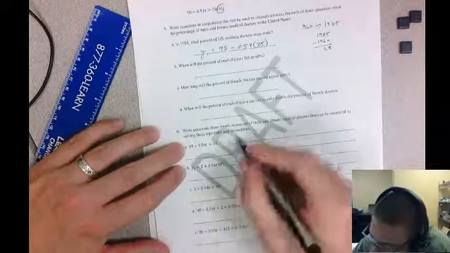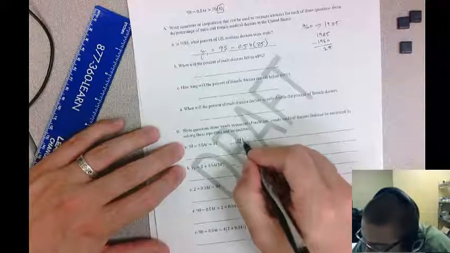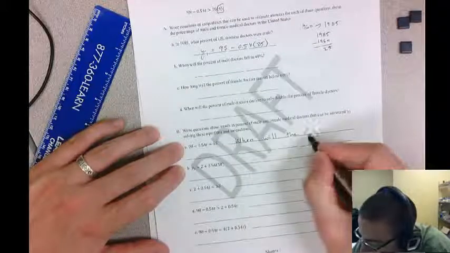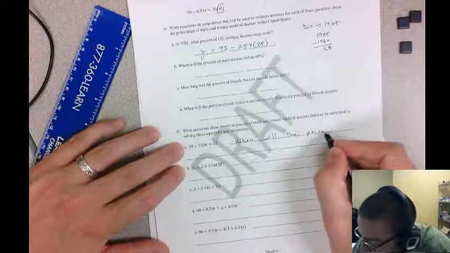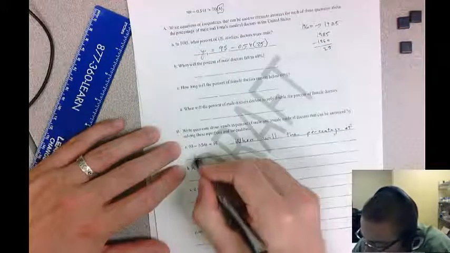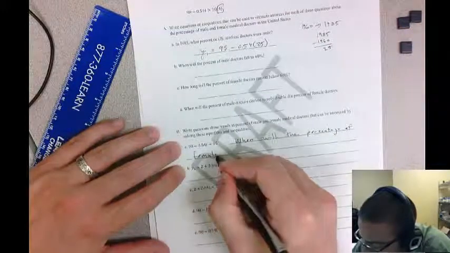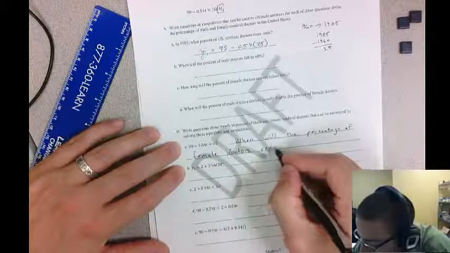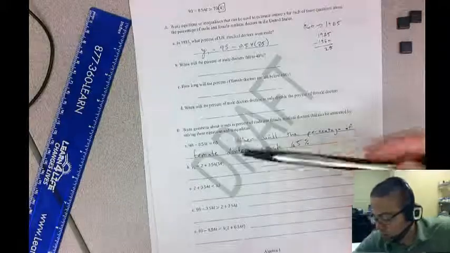So maybe this would be: when will the percentage of female doctors reach 65%? That's what you could fill in there.